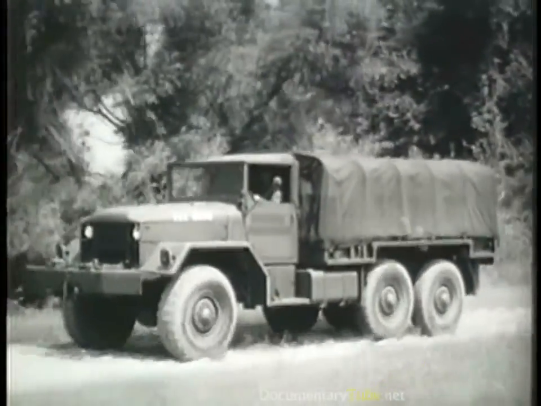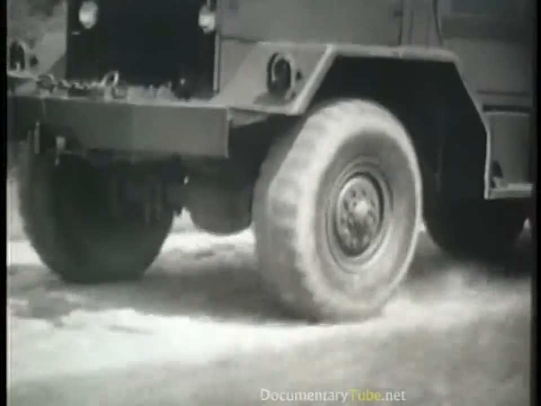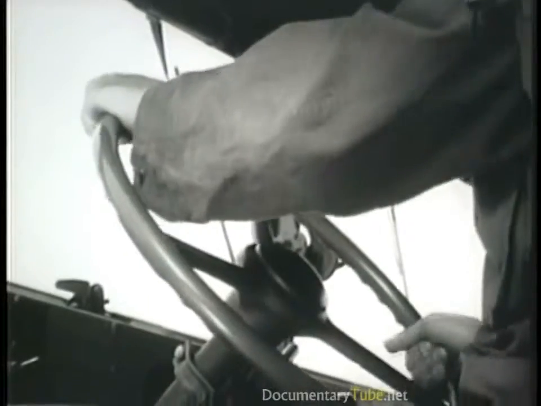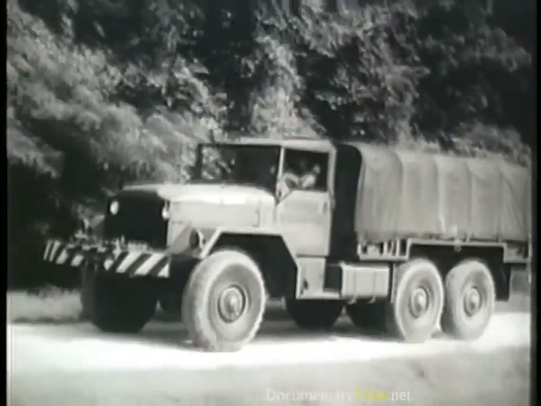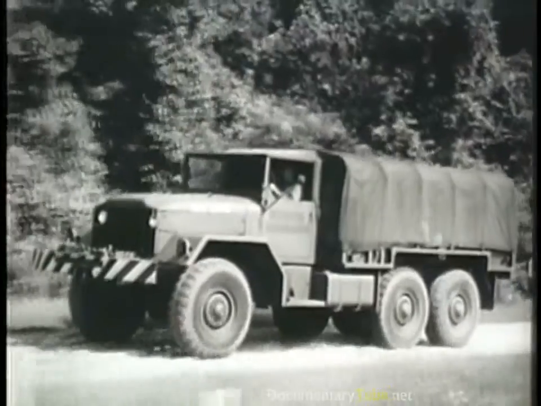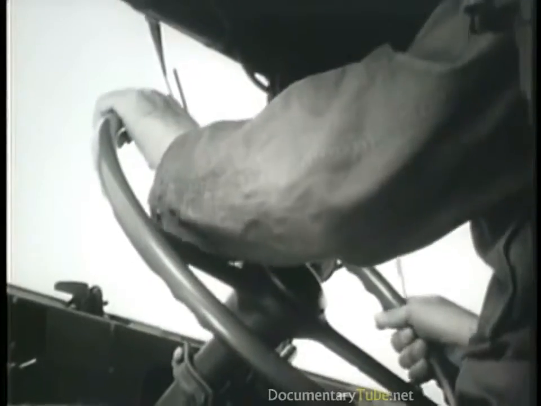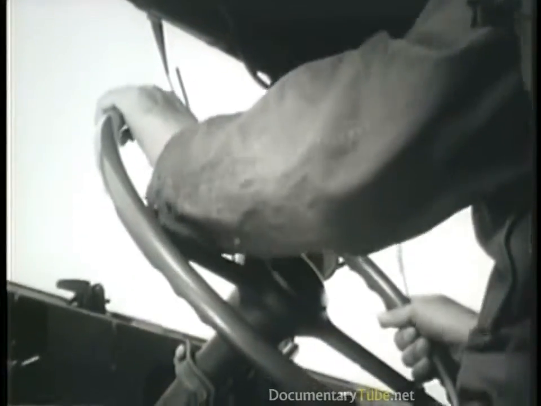One of the steering problems of the heavy vehicle with cam and lever steering is road shock. Road shock causes kickback of the steering wheel and makes control of the vehicle difficult. On the other hand, heavy military vehicles equipped with hydraulic steering resist road shock through a reverse action in the power cylinder.